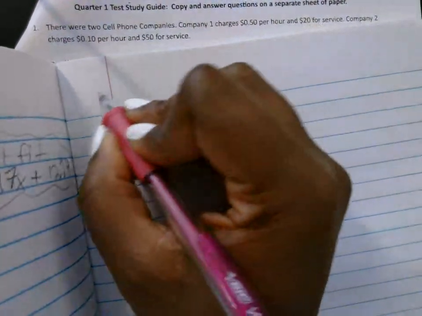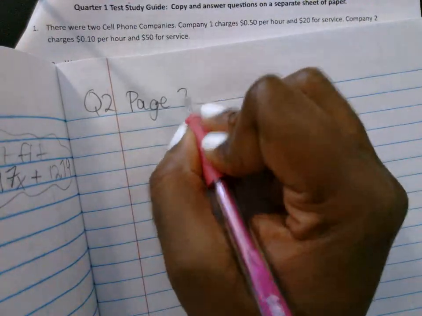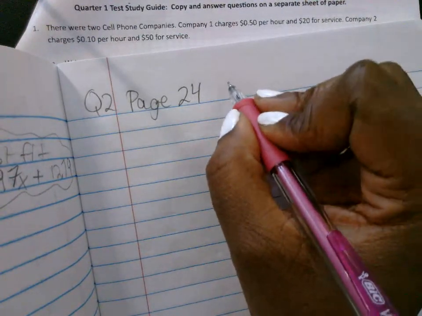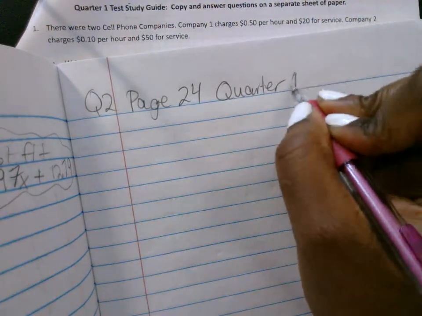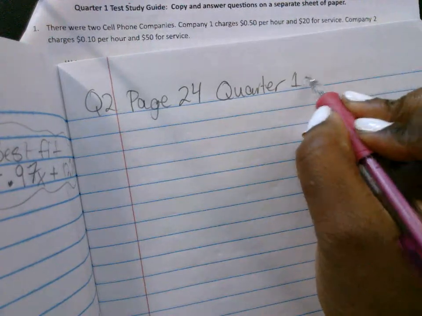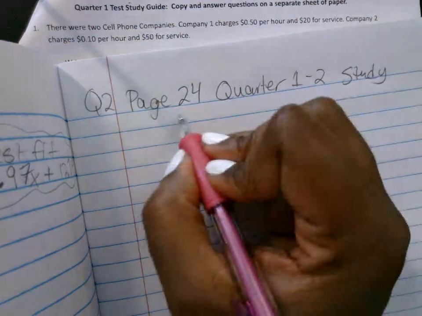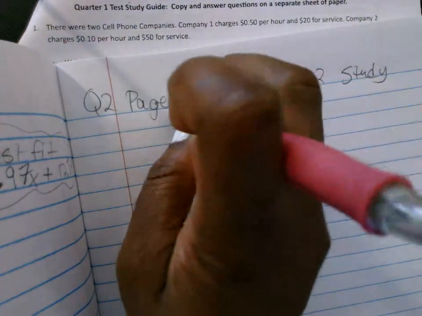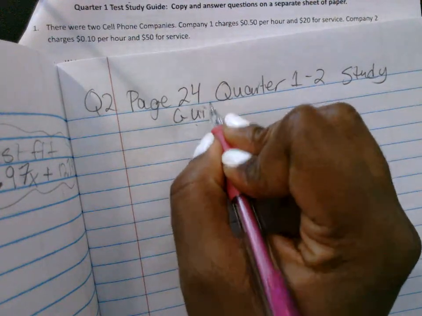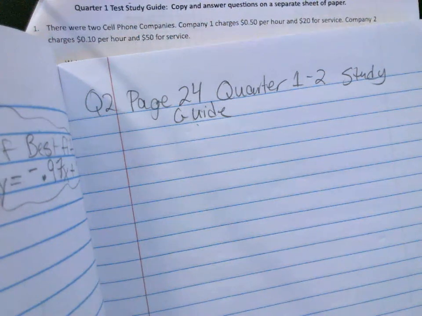This is going to be page 24 in our notebook. Q2, page 24. This is Q1 study guide. It seems crazy that I'm saying that, so I can say Q1/Q2 study guide because these are concepts from both quarters. Okay, copy and answer the questions on a separate piece of paper.